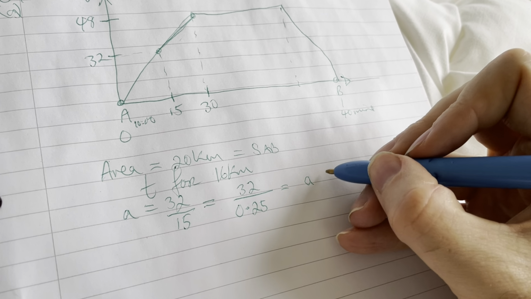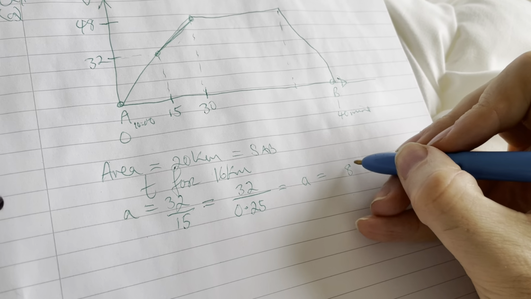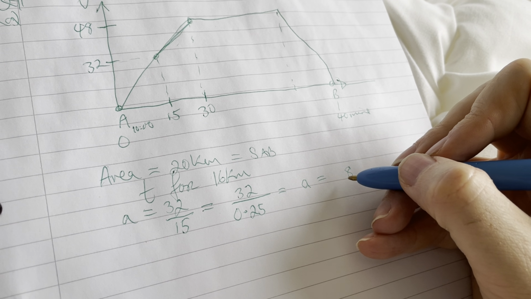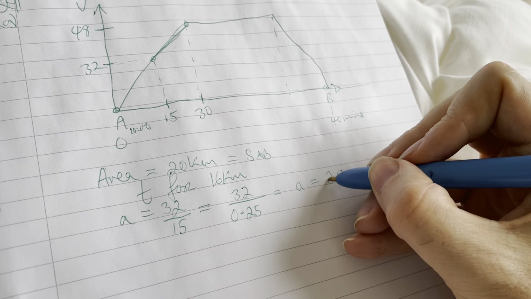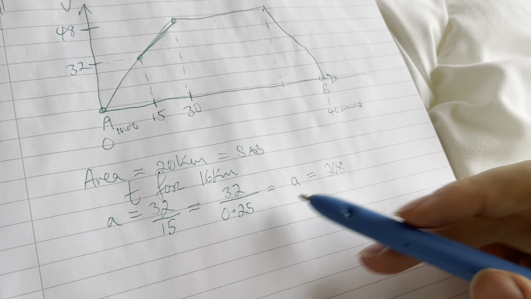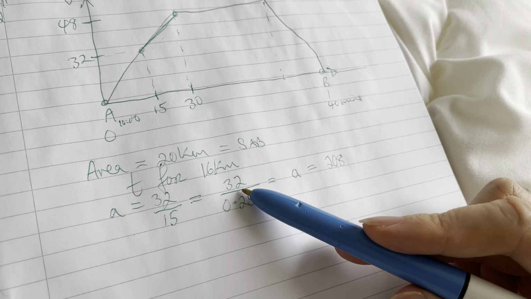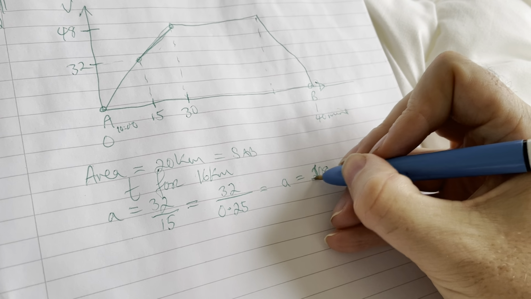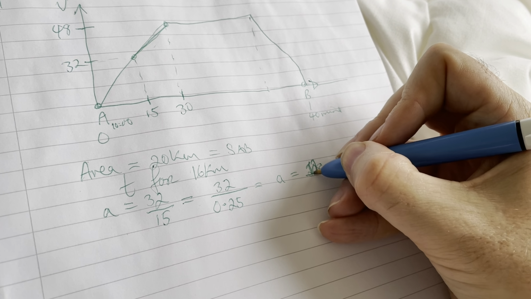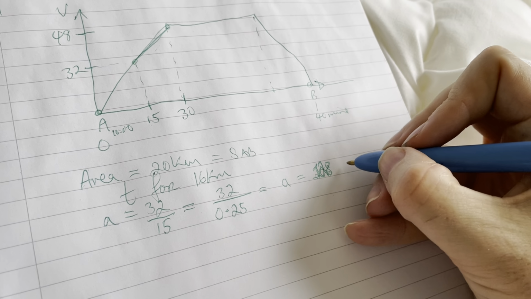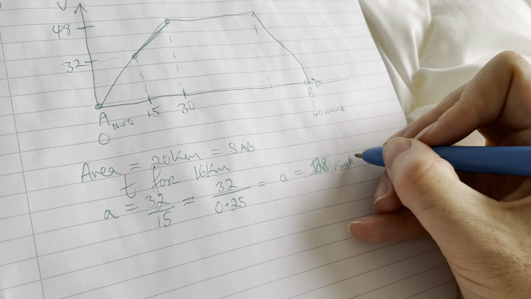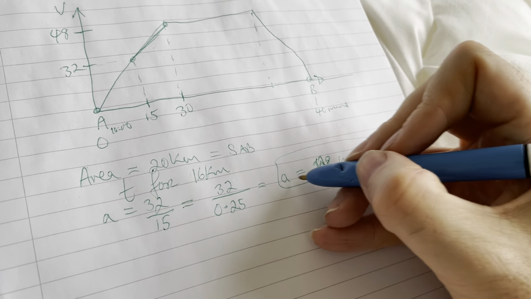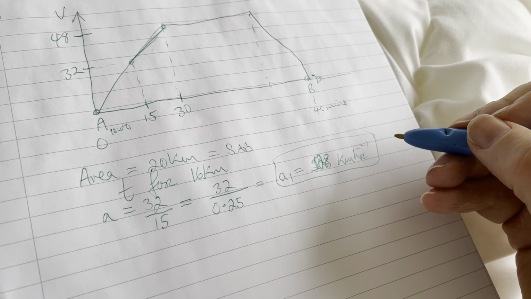So the acceleration would be equal to 8 by 4, so 12. Is that 208? Okay, let's check that. So no, it's not. So it's 128 kilometers per hour. Okay, so acceleration 128 kilometers per hour.